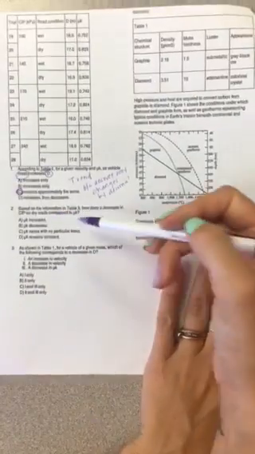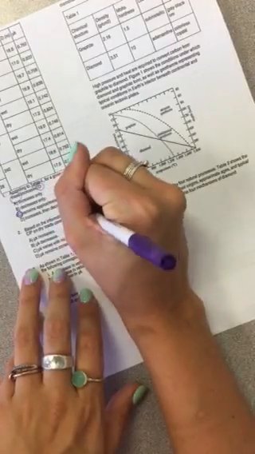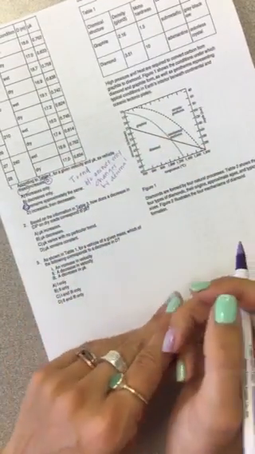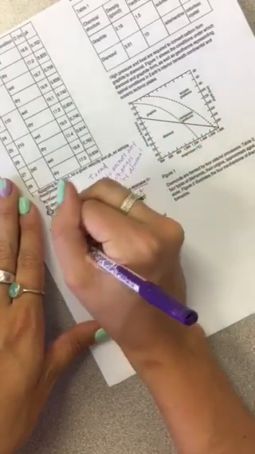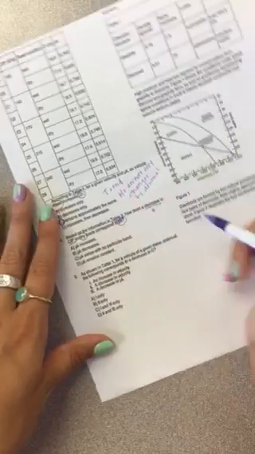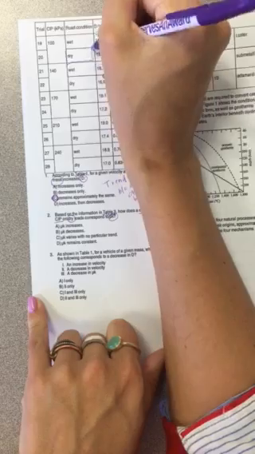So, 2 says, based on the information in Table 3, so I'm going to underline that, Table 3. How does a decrease in CIP, so I want it to go down in CIP and only on dry roads, correspond to the friction? So, I'm looking only at dry roads here.